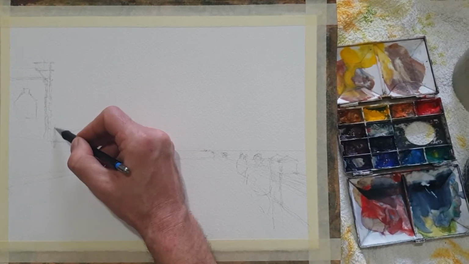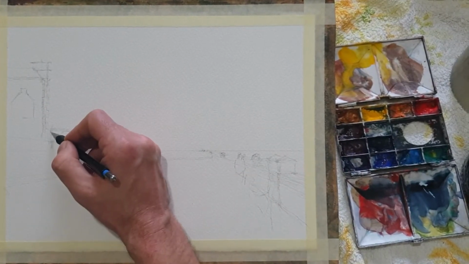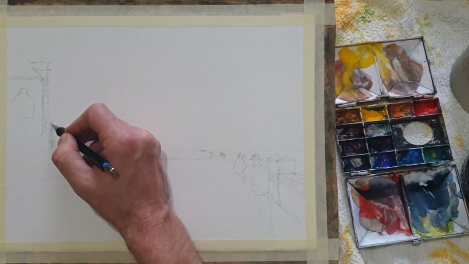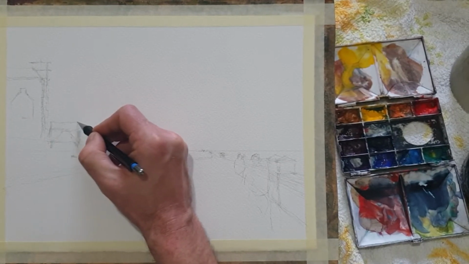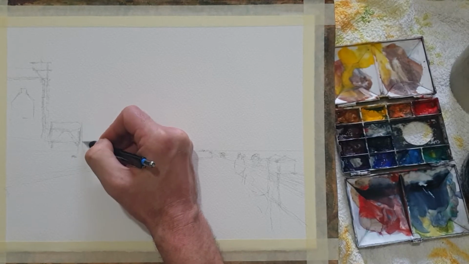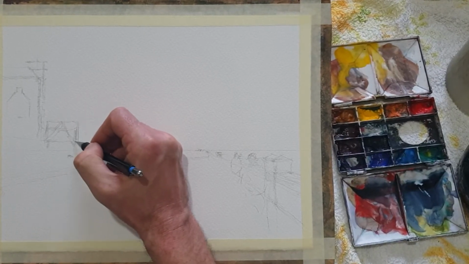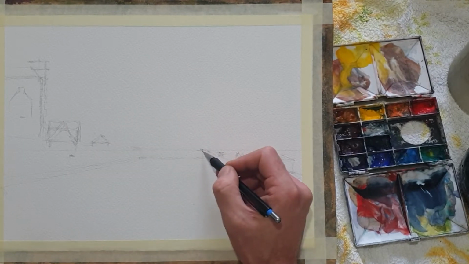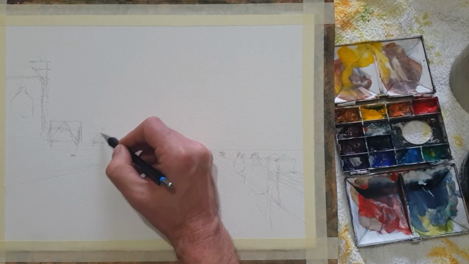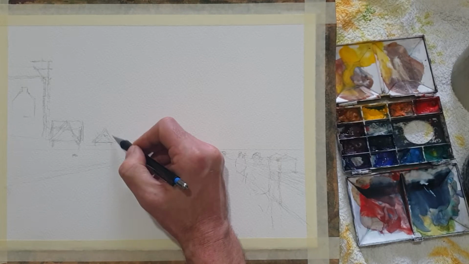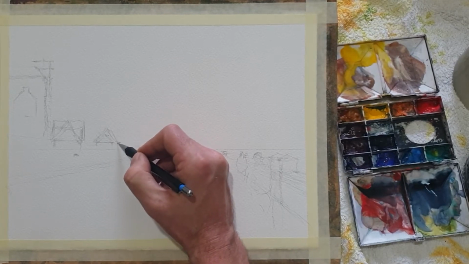So I just need these shapes, and am I happy with them? Does this need to be a bit bigger? I think it does, yeah. So we'll make this bigger. And just follow that line, and then we know this needs to be such and such bigger.